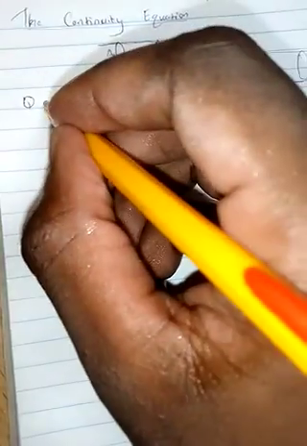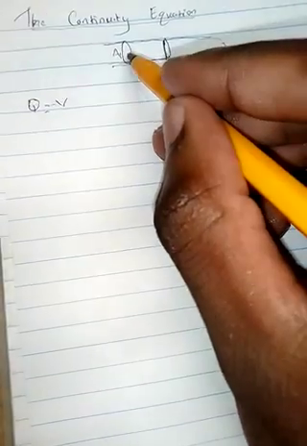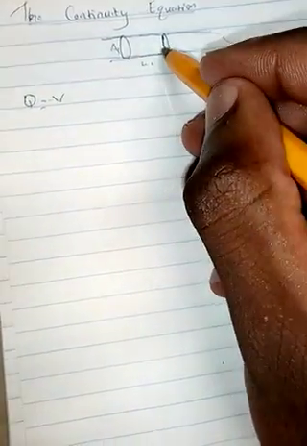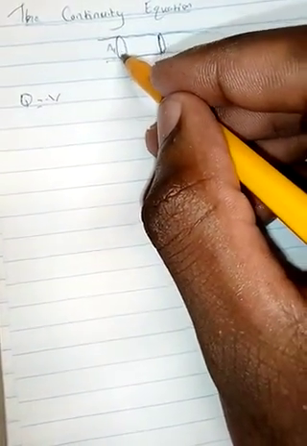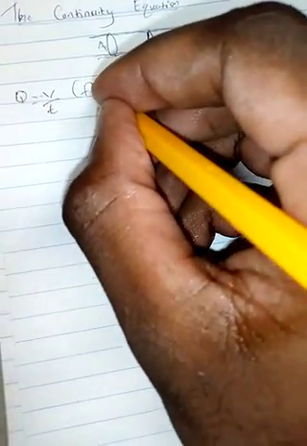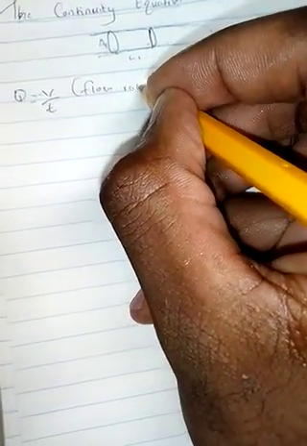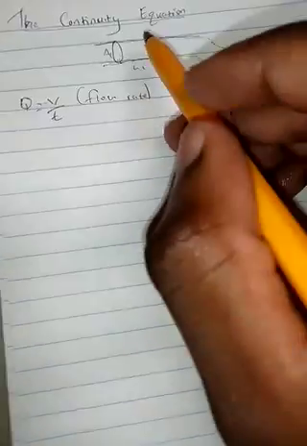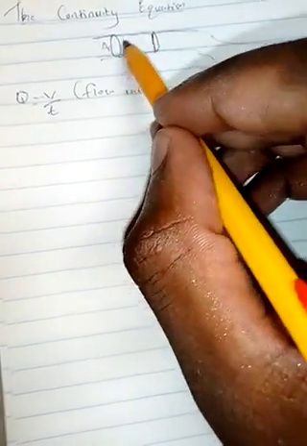From what has been defined to us, we've seen that the flow rate, which is given by Q, is given by the volume of water that is passing through a point. Let's say it's through this section, from this part to this part. What volume of water is passing from this point to this point? That is what we call the volume over time. That is what we call the flow rate.